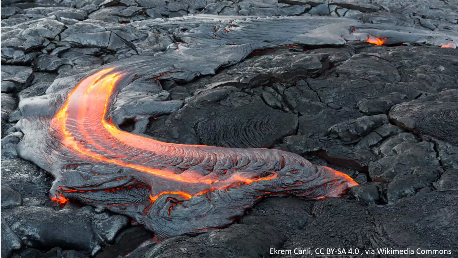And this is part of the reason it's so dangerous to walk on lava fields, because that crust, there can still be lava flowing underneath. Some lava tubes can be active for years with lava flowing underneath them. And these tubes also allow that lava to travel long distances.